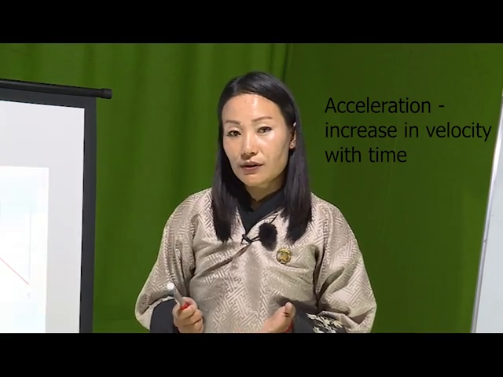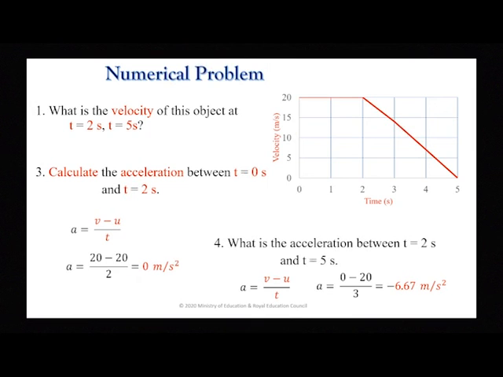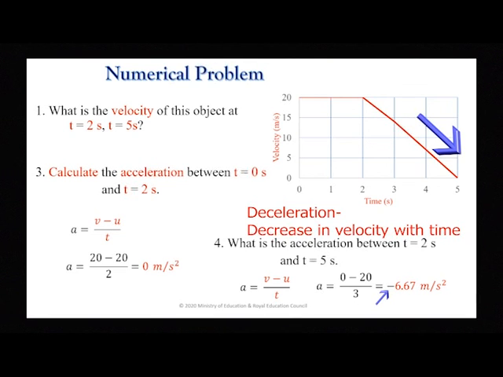So in these examples, you have seen three types of acceleration. In the previous one, you have seen that the value for acceleration is positive, right? So a positive value of acceleration means that the body is changing its velocity. When the value for acceleration is 0, it means that the body is moving with constant velocity. And if the value for acceleration is negative, it means that the body is coming to a stop.